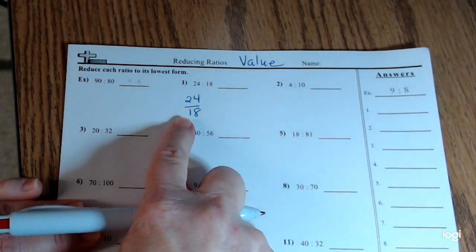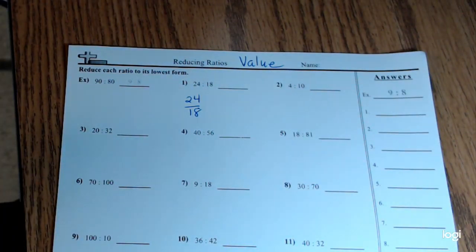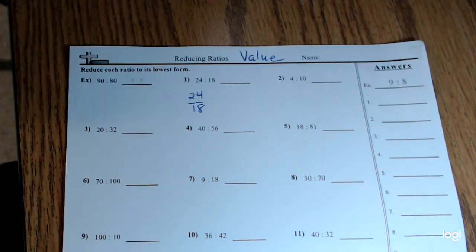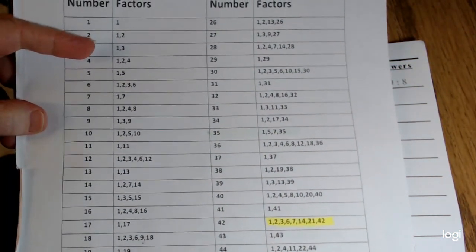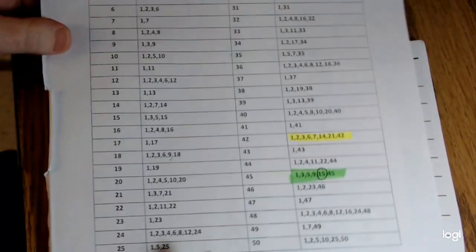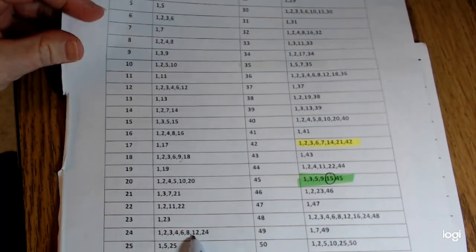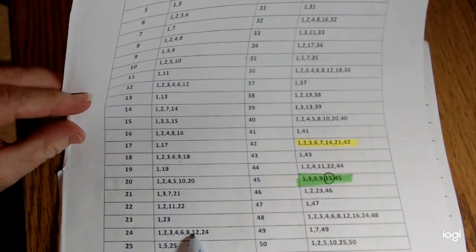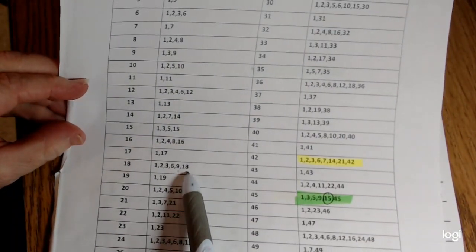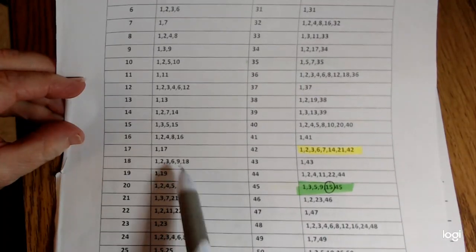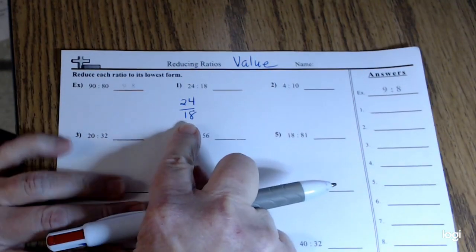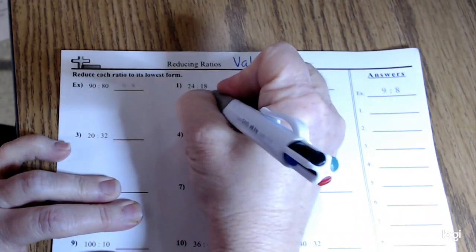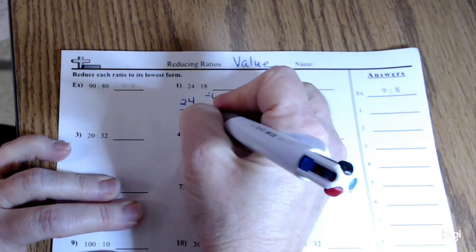I need to find a common factor that goes into 24 and 18. This would be a good time for you to pull out your factor sheet if you have one. So, for example, my factor sheet looks similar like this, and if you recall, we're going to look at 24. My 24 is down here. There's my factors, and then my other number that I was looking at was 18. And there's the factors. To me, the largest number that we have in common is a 6. So that means I'm going to reduce this by the factor of 6. I make a little note here so I can remember what that number is.